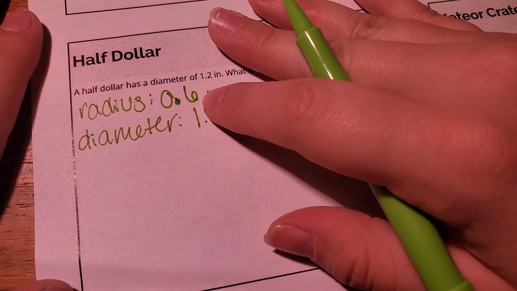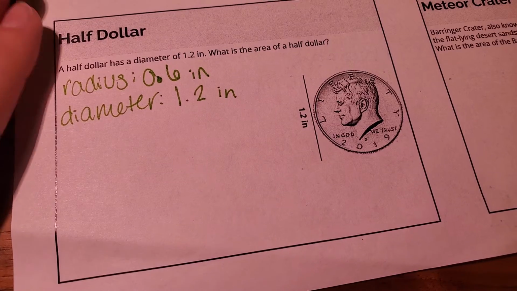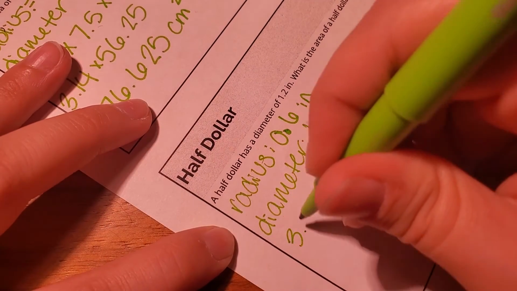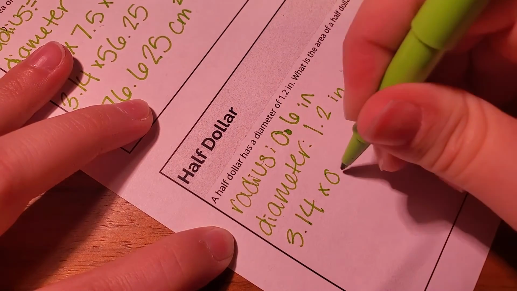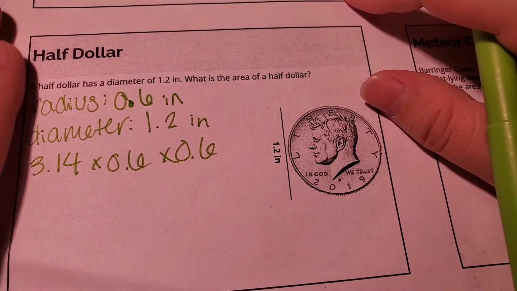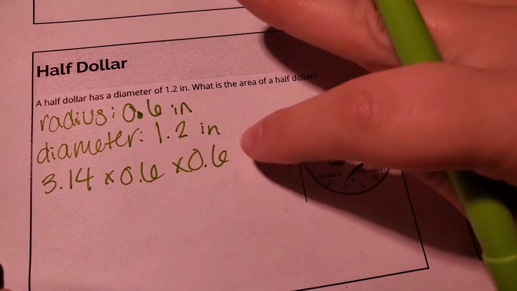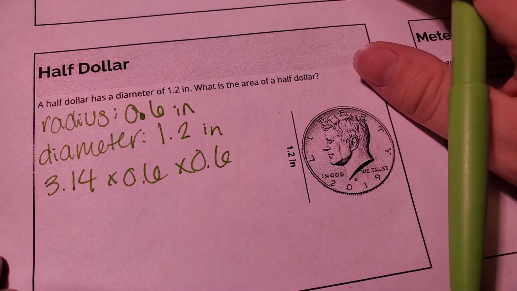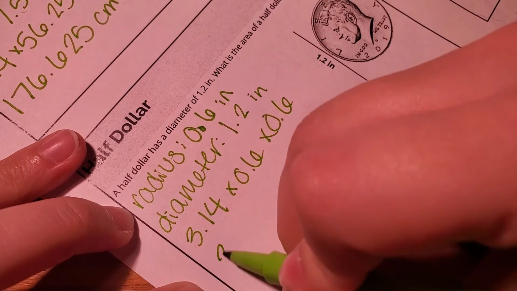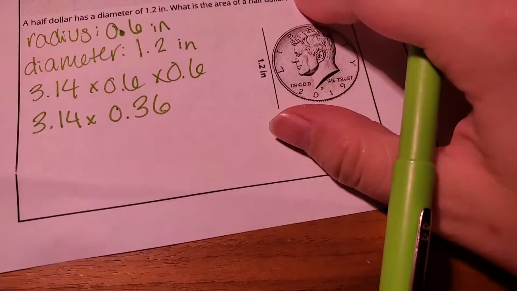And now we can use 6/10, 0.6, the radius, to find our area. So 3.14 times 0.6 times 0.6 again. I'm sorry, it's hard to write with my camera in the way. Now 0.6 times 0.6 is 0.36. So we have 3.14 times 0.36.